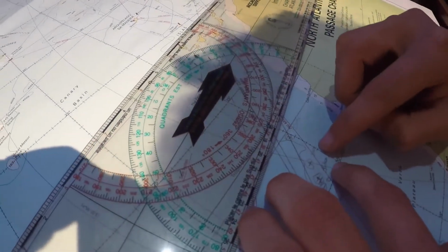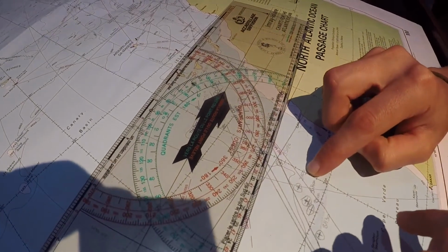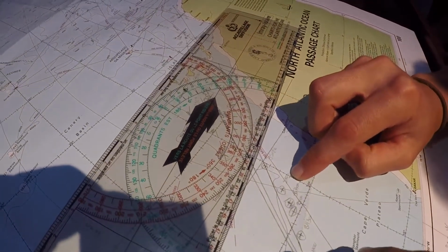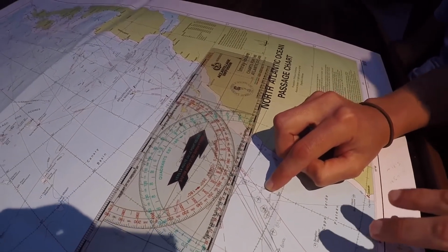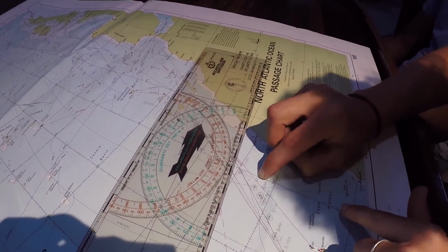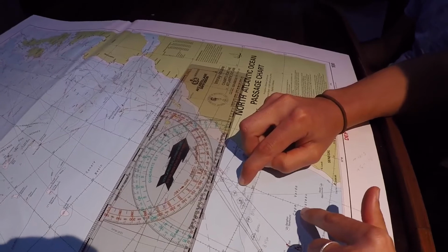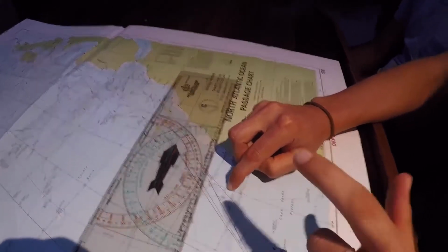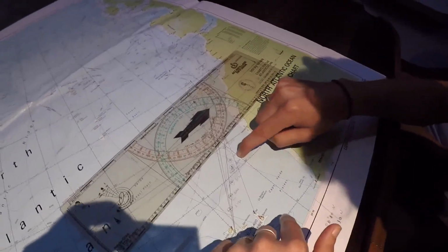What is important now is that we speak in degrees, so it's not 1 to 100, it's just 1 to 60. Because it's not a metric thing, it is in degrees. So 1 degree is 60 minutes. All right, that's it. So we'll say we'll be here.